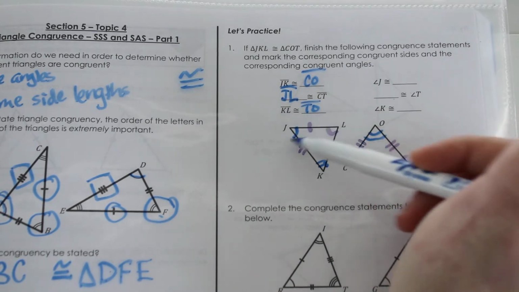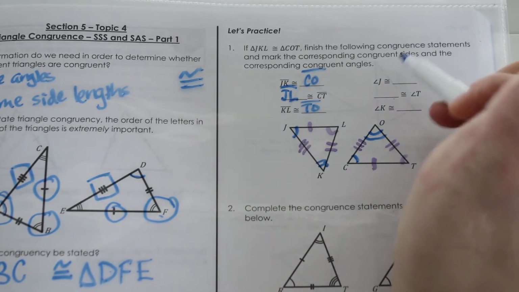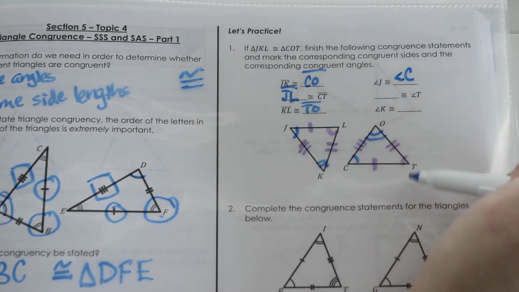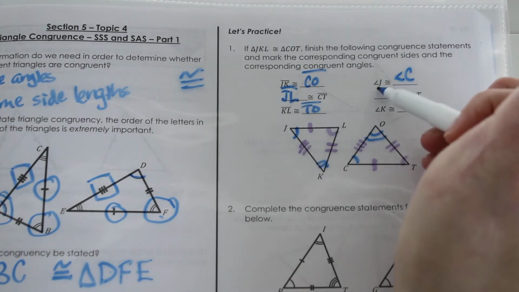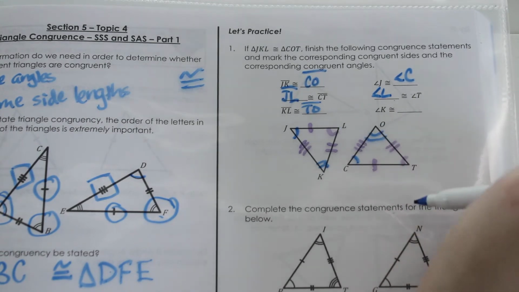Okay, what about angle J? Well, angle J is our 1 blue arc, so it would be angle C. Then what's congruent to angle T? Angle L. They both have the purple arc.